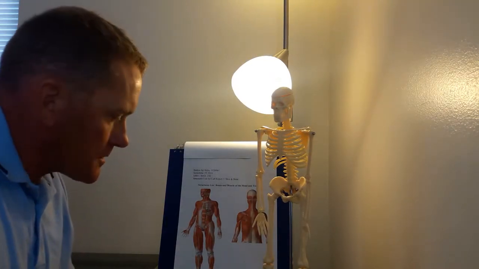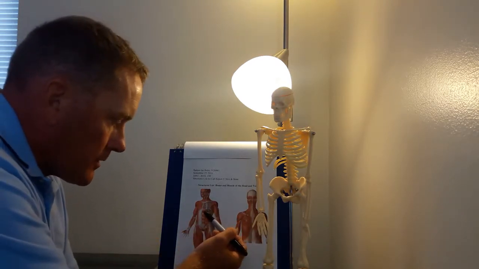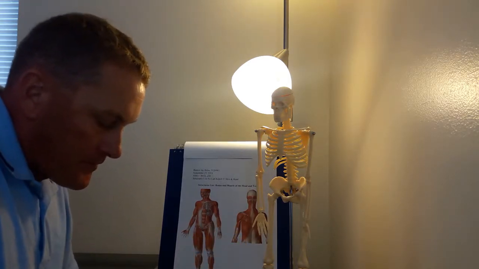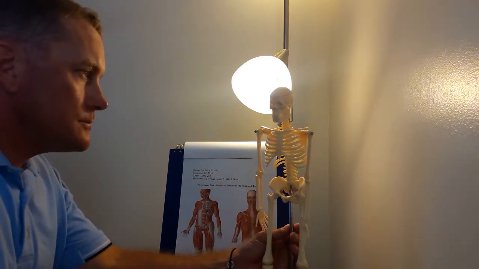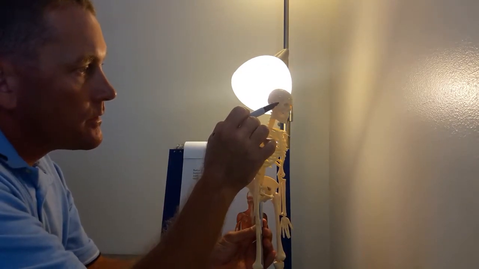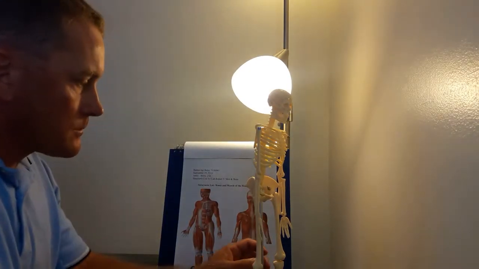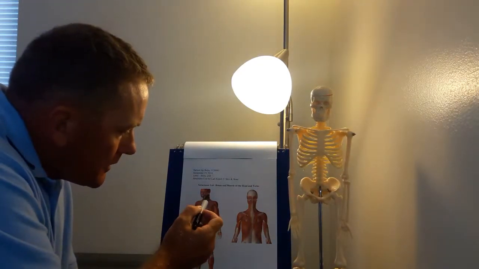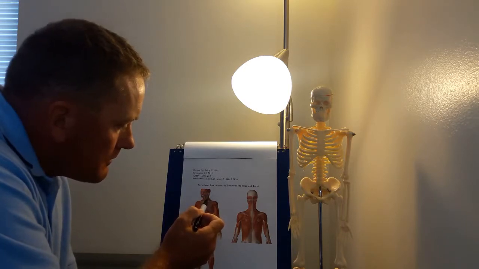Our rectus abdominis muscle group is underneath the external abdominal oblique muscle located here. Our sphenoid bone. Our sphenoid bone is going to be right here next to the temporal bone. Our sternocleidomastoid is going to be this muscle here, providing rotation, with insertion at the clavicle area.